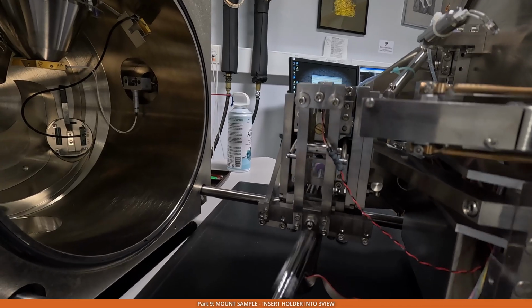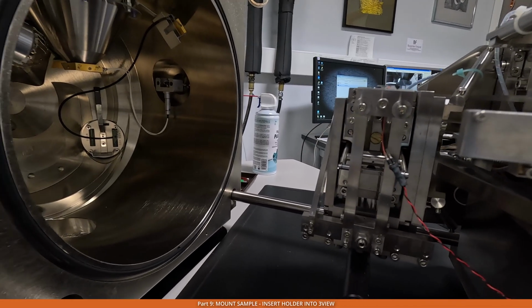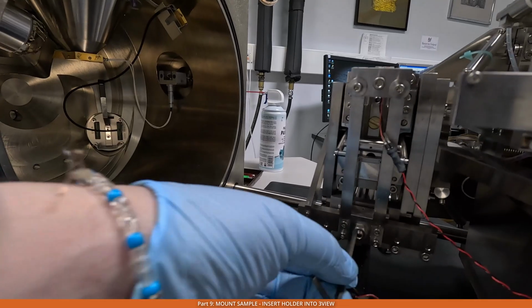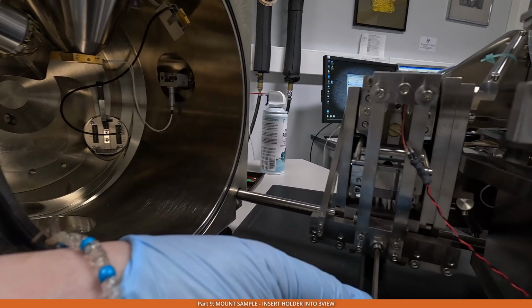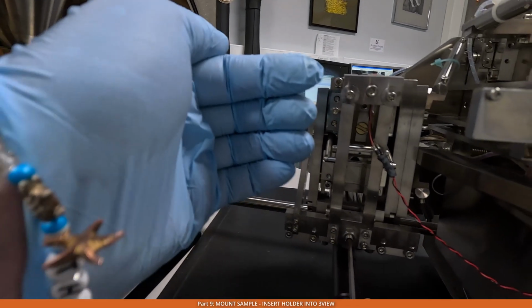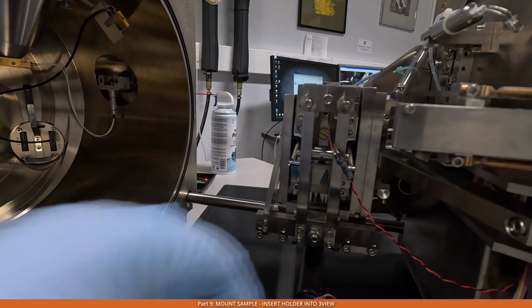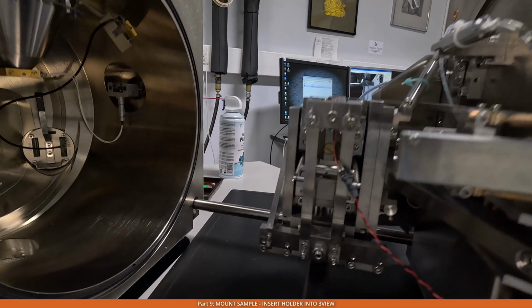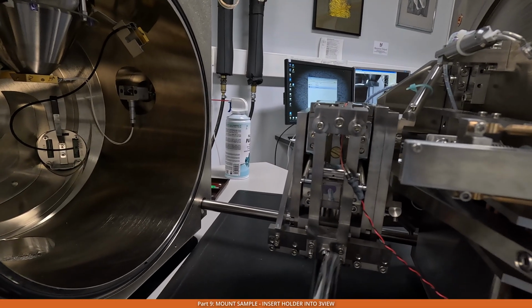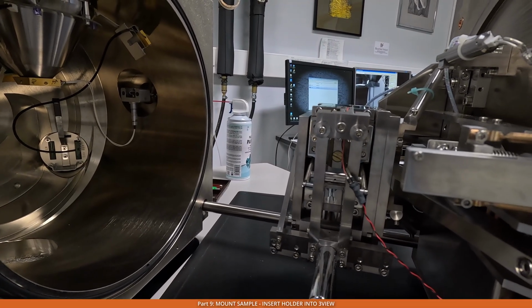So we undo it, and then after that we can rotate this screw in order to move the knife towards us or away from us. When we find the correct position, we take this away, and then we tighten this nut to make sure that it's locked.